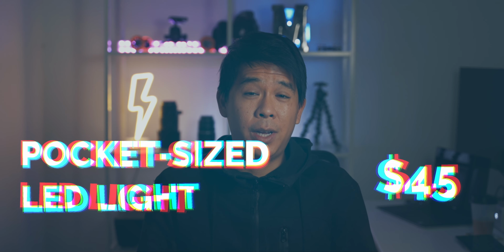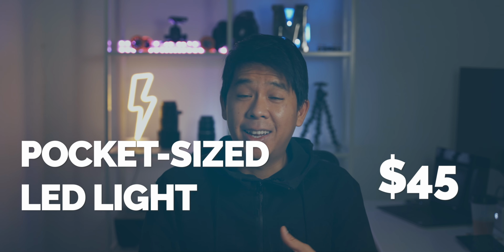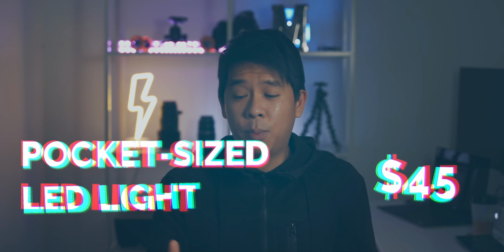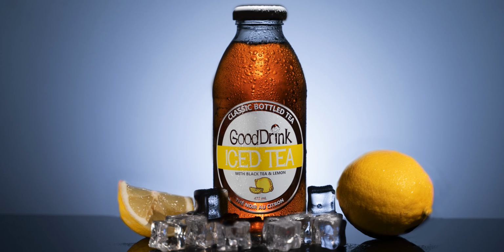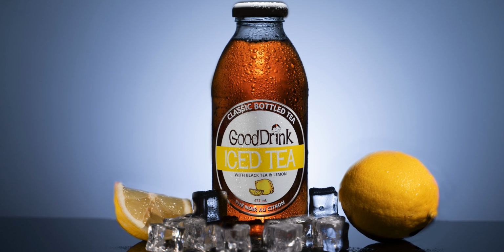The fourth accessory I want to talk about is a pocket-sized LED light. Some of these are quite small, maybe the size of your cell phone, and because they're so small, they're very portable. You can bring them with you on any shoot. These lights can come in handy in many situations. They're good for product photography, product videography. You can use these as a hair light or even a key light combined with the right diffuser.